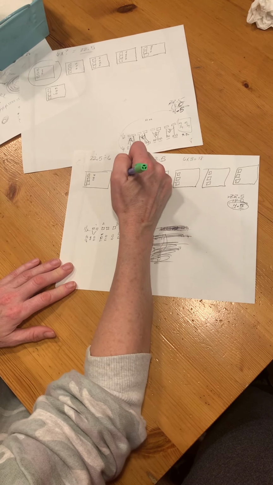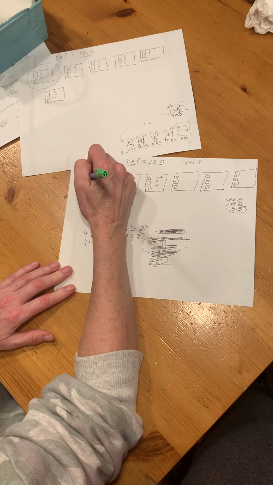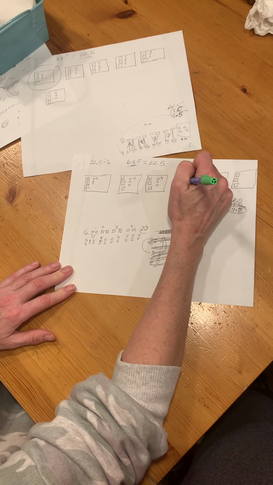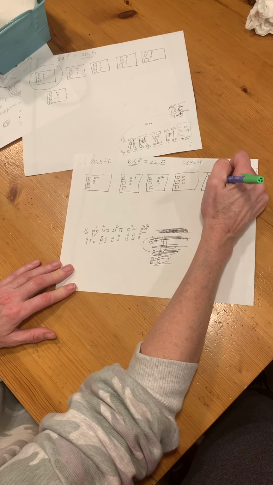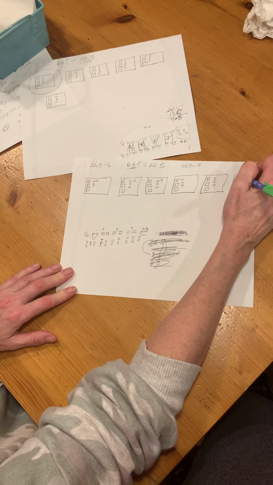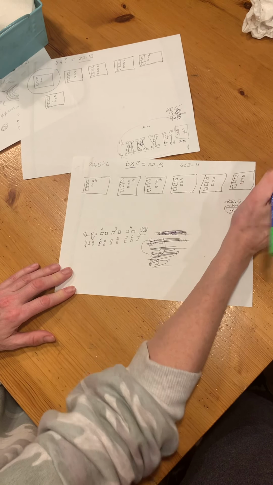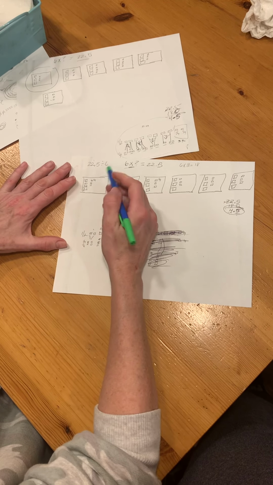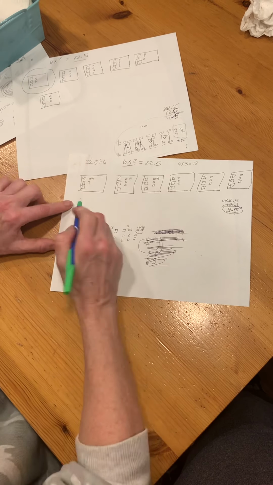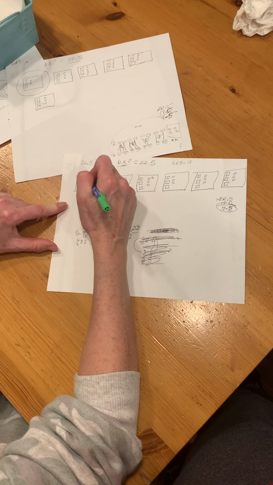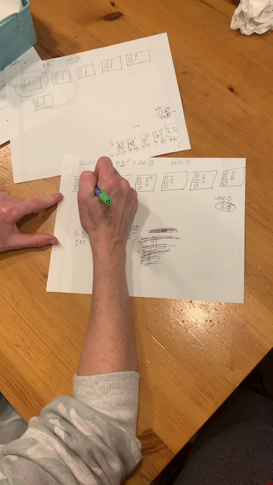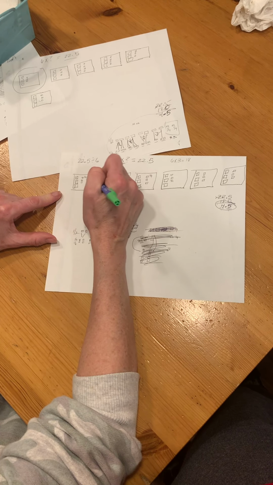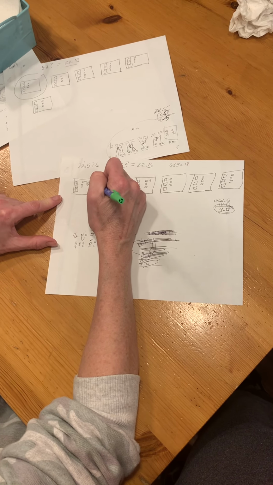These are all quarters and these are 1s. Quarter, quarter, quarter. So 3 quarters equals 0.75.